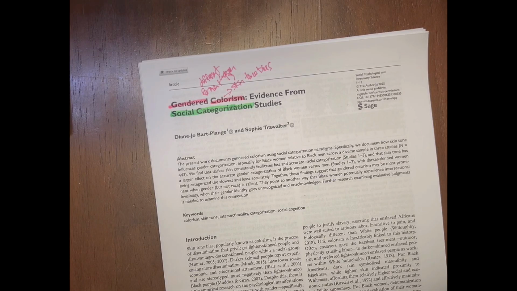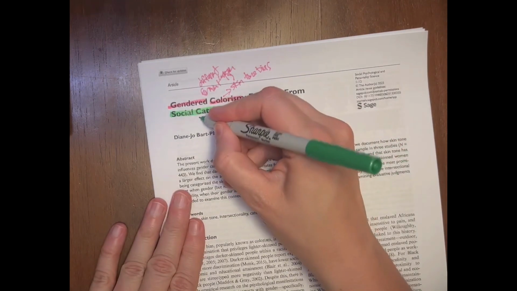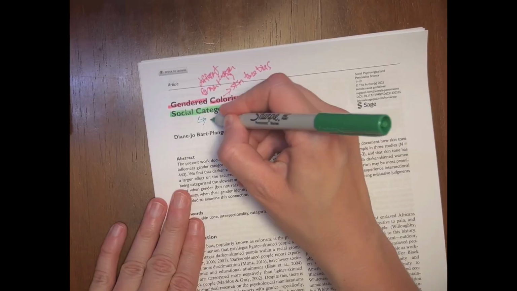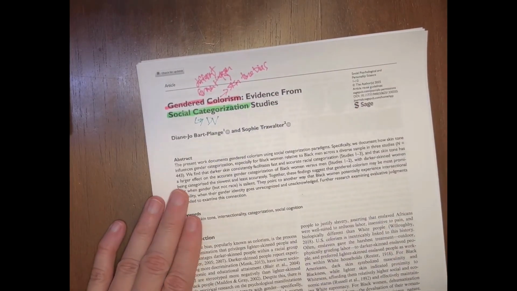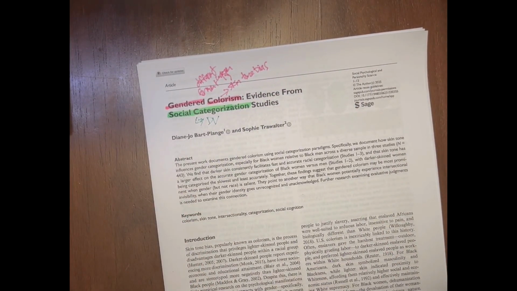My current guess is that they're going to try to show evidence for different types of skin tone bias, like light versus dark skin bias for men versus women, through social categorization studies, or studies that use categorization. So I'm going to make a little note here that I think this is the DV. So social categorization is sort of the DV, or maybe it's the paradigm, something like that. So that's what I've gotten from the title.